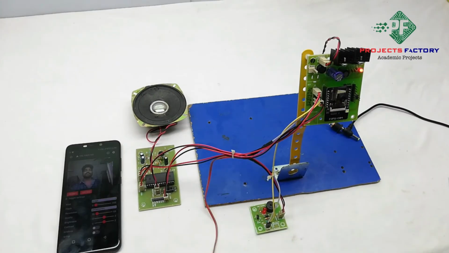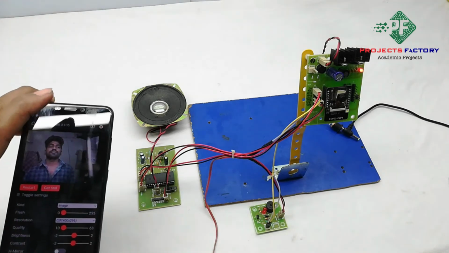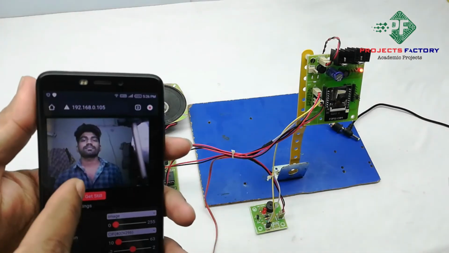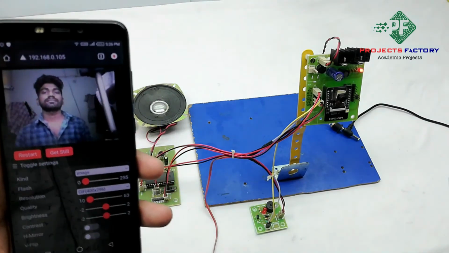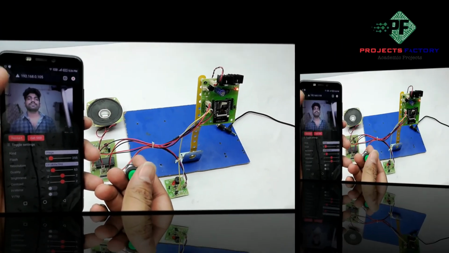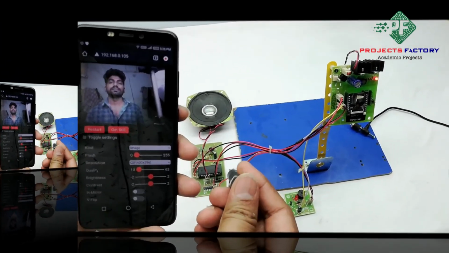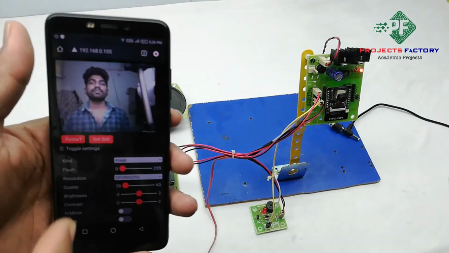Here we have two conditions. The first condition is we will try without mask, and the second condition we will try with mask. Now we will see the output. Here we can see without mask. Before that we have to press this button. Here it is scanning. You can see.